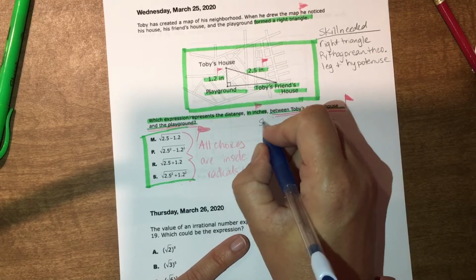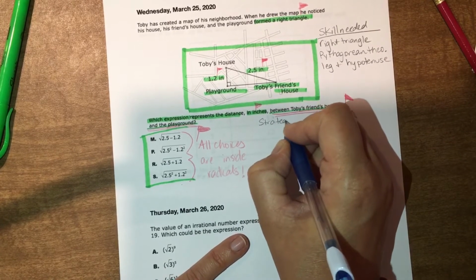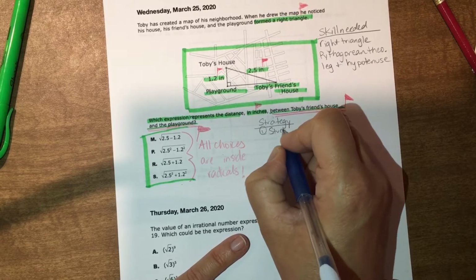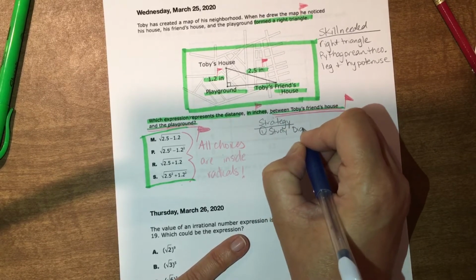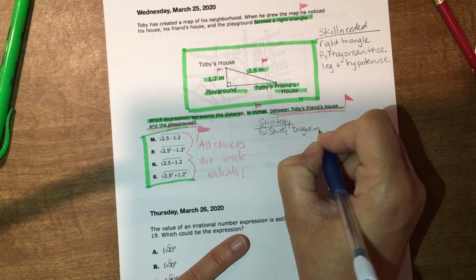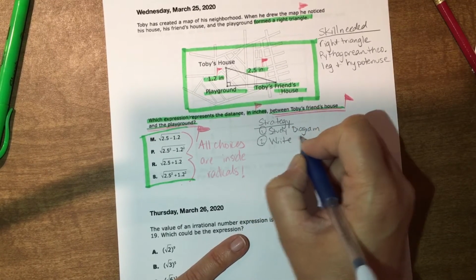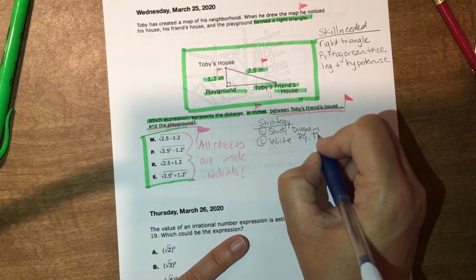So for a strategy, I'm going to study the diagram. Then I'm going to write Pythagorean theorem.